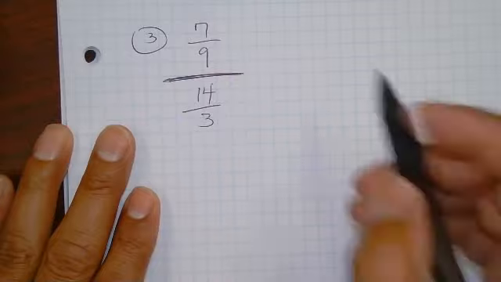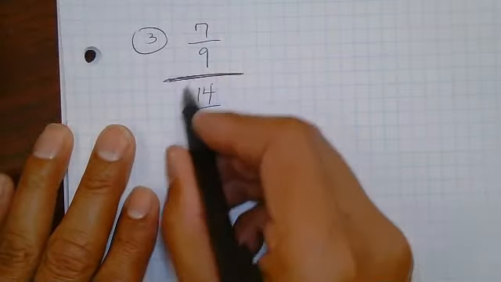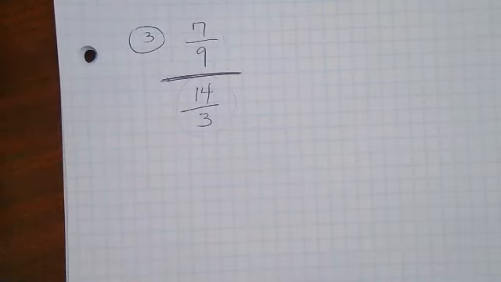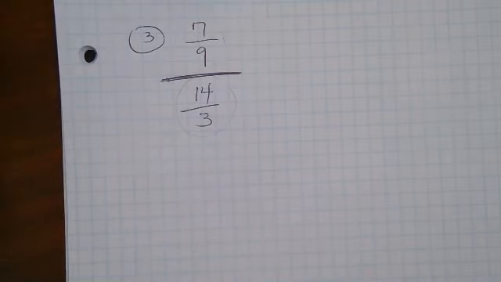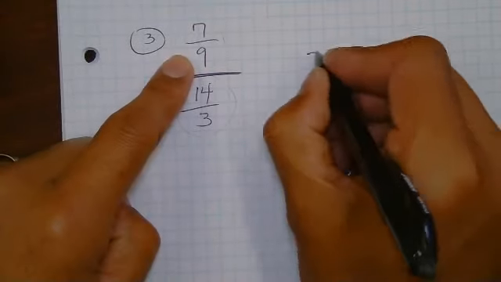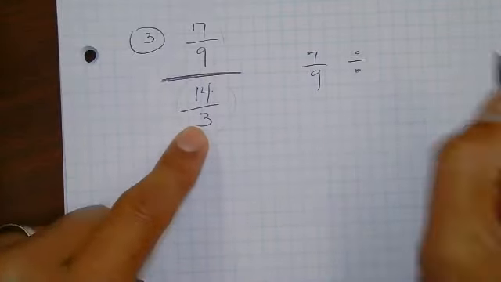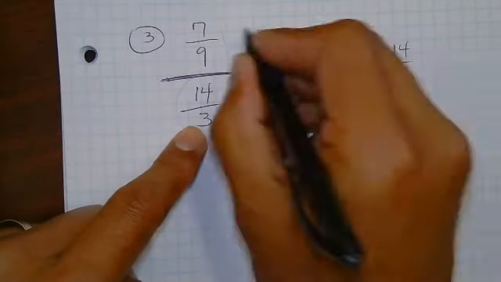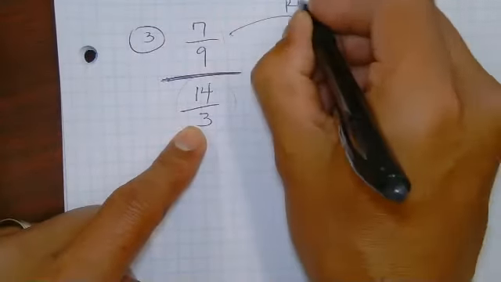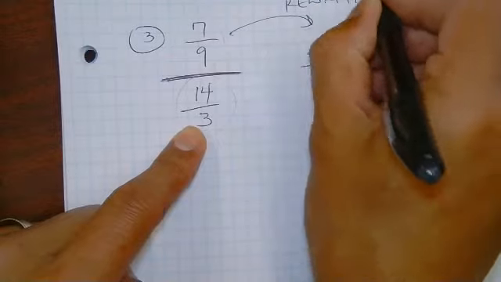See, your problem's going to look like this. It's going to look like this weird way, where you have this fraction divided by this fraction. You have to write it the other way. You got to set it up and write it the other way. 7 over 9 divided by what? See, you got to rewrite it like this.